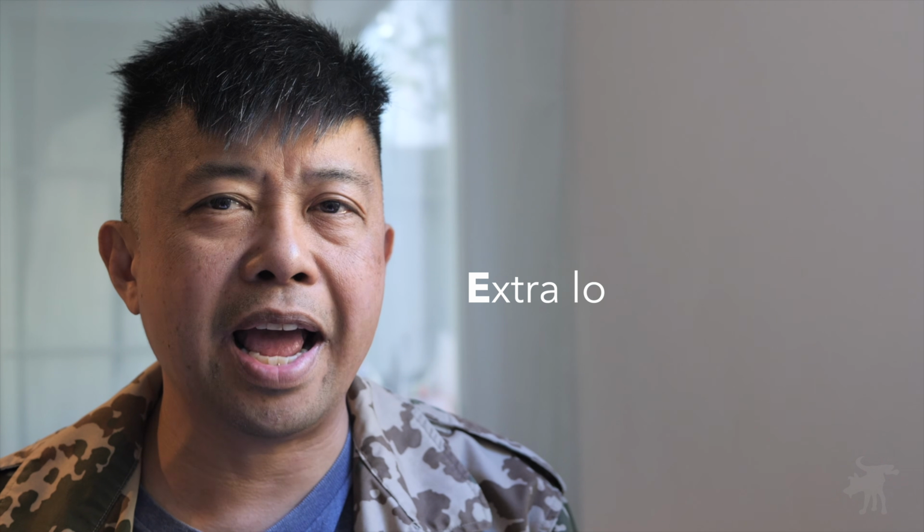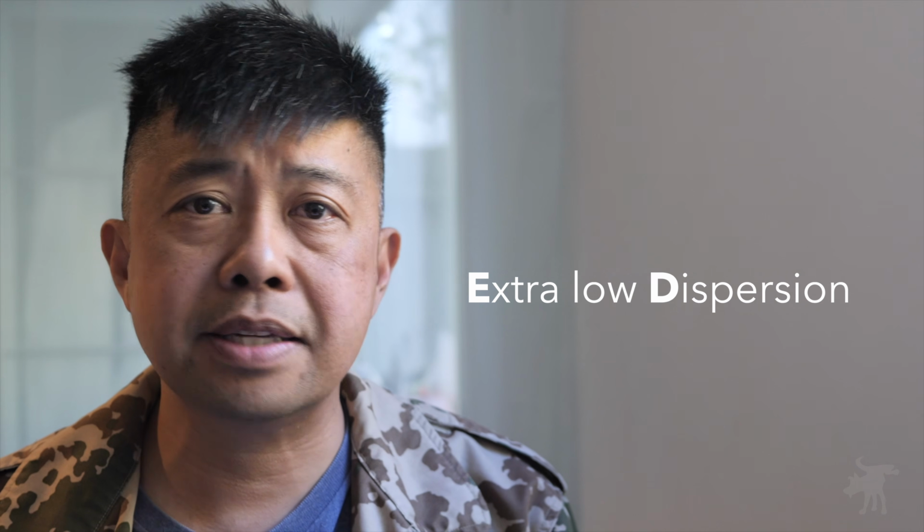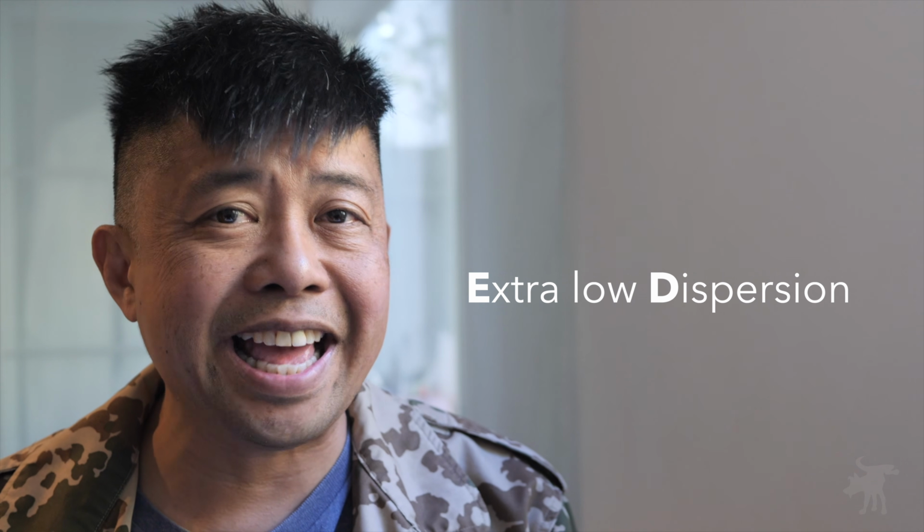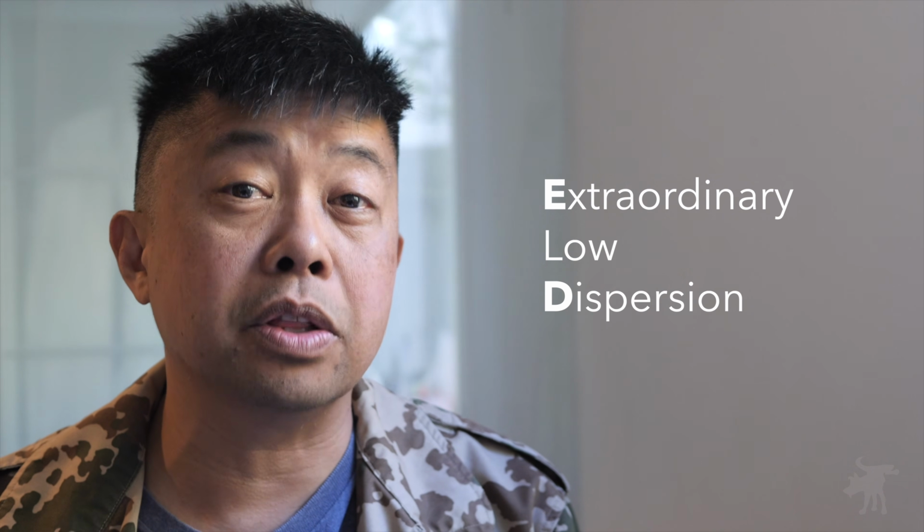So that's ED glass and how it makes a difference in high power optics. But if you're like me, you're probably wondering, how is it that extra low dispersion glass has the acronym ED and not ELD? Well, that's because there's actually another even more specialized glass that's extraordinary low dispersion.